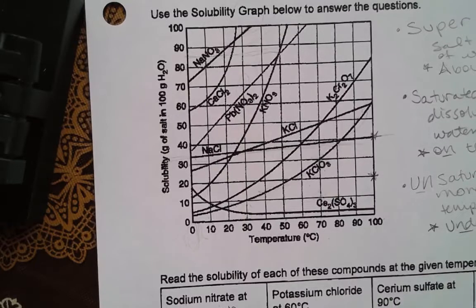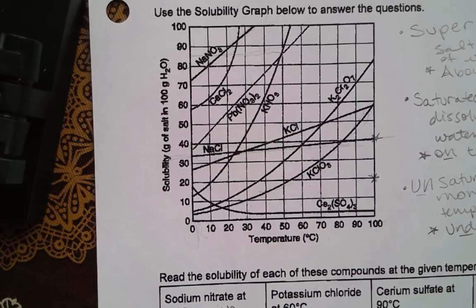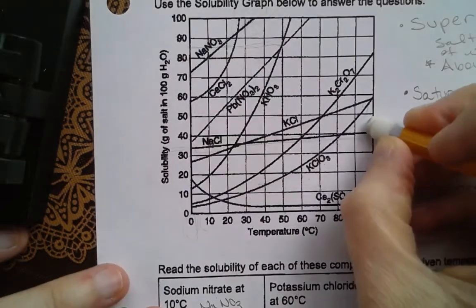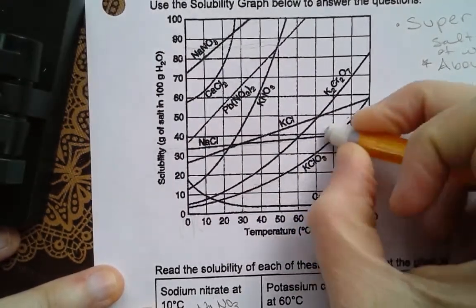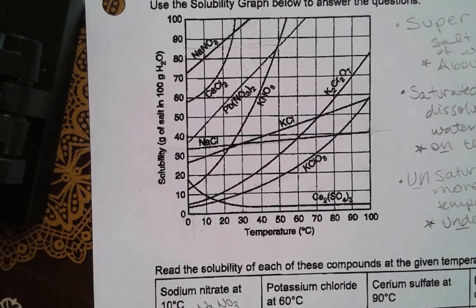All right. So at first it kind of looks like a bunch of lines on a grid, right? And there's a few keys here, a few clues, and a whole bunch of information. So across the bottom, you've got different temperatures.